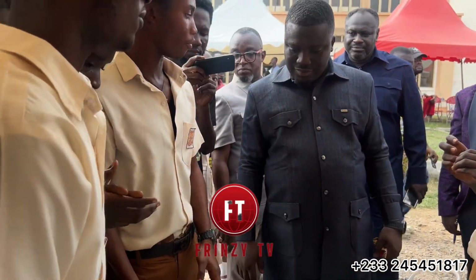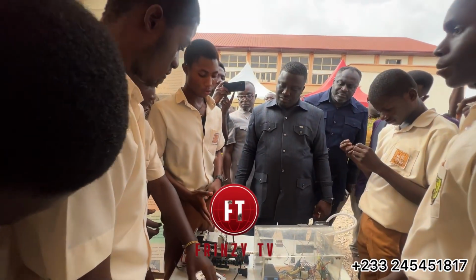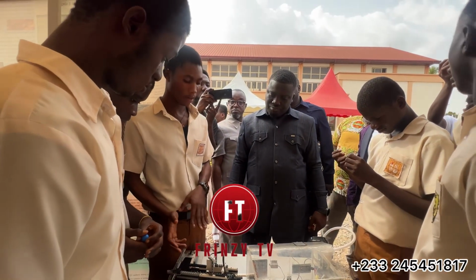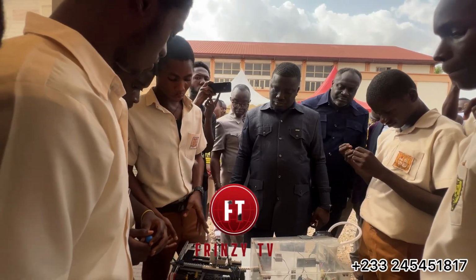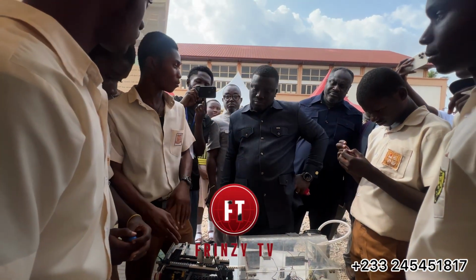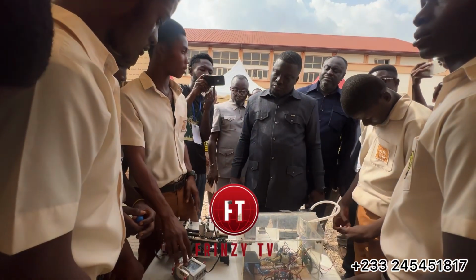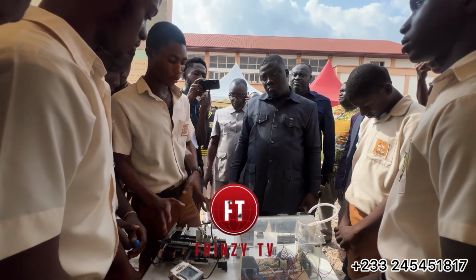This one is a conveyor belt. It is a mechanical handling device which is used to move objects from one place to another. It is made up of two motors. The motor is used to turn the conveyor belt. It is also made up of an Arduino. The Arduino is the brain of the conveyor belt.